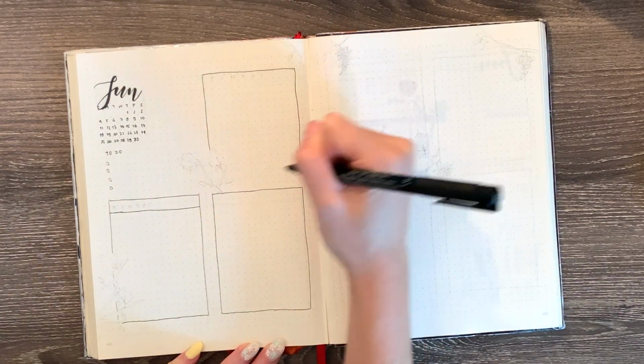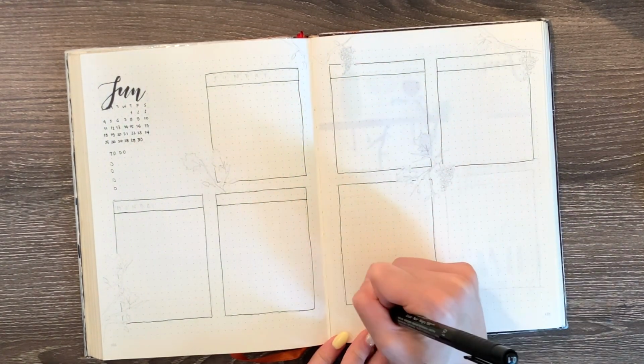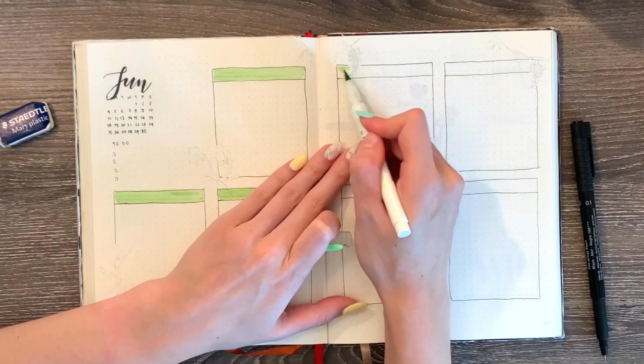It's just 7 boxes, so you're basically dividing each page into quadrants, and I've already mapped out some artwork, and I just kind of add some artwork around the boxes randomly.